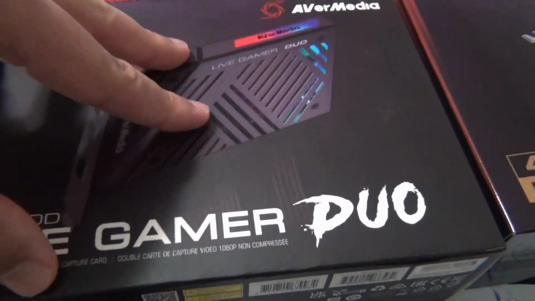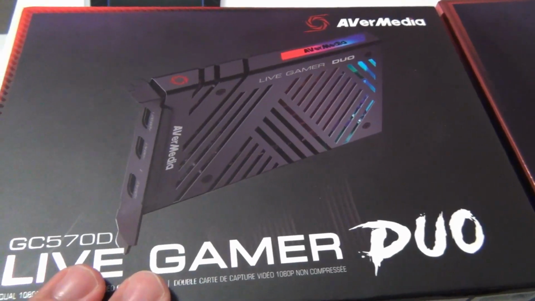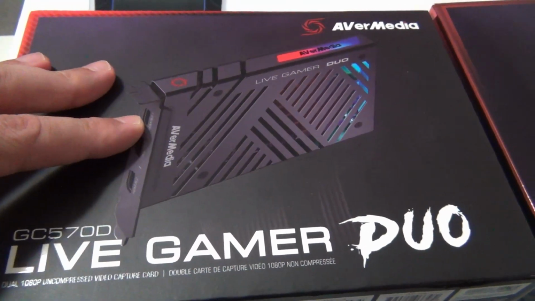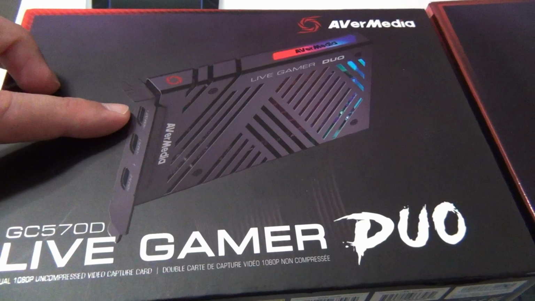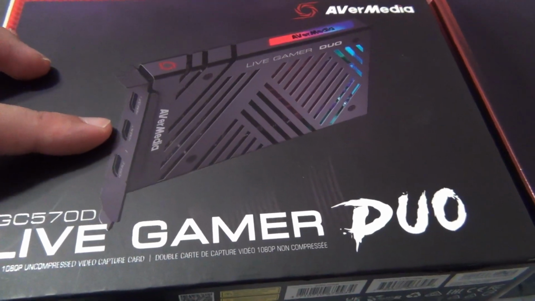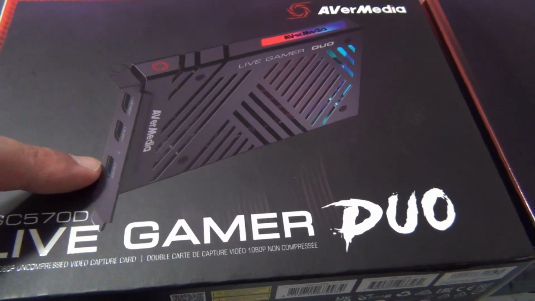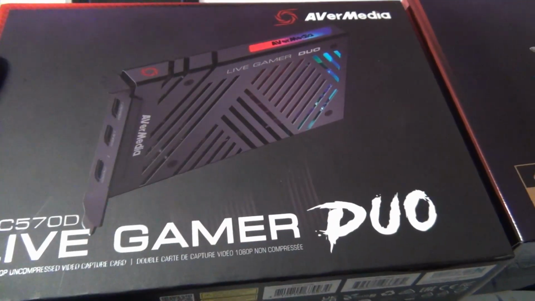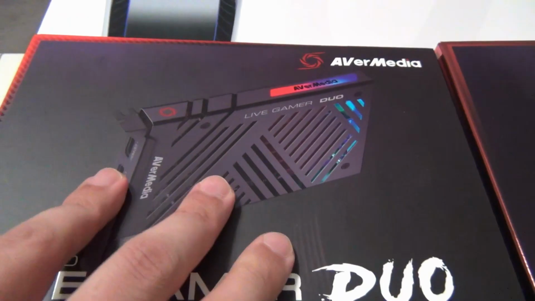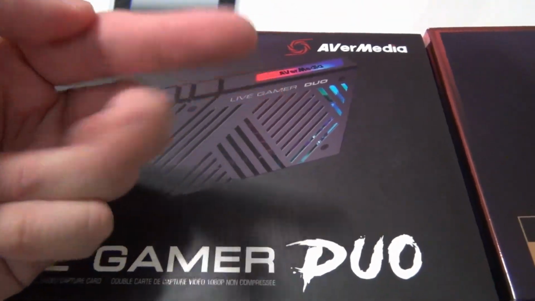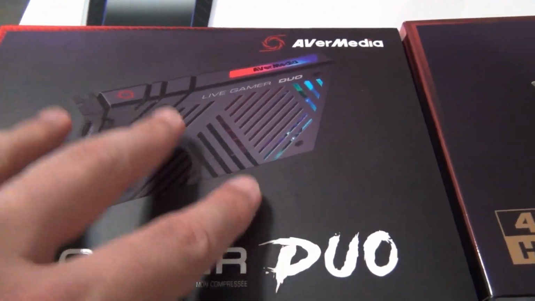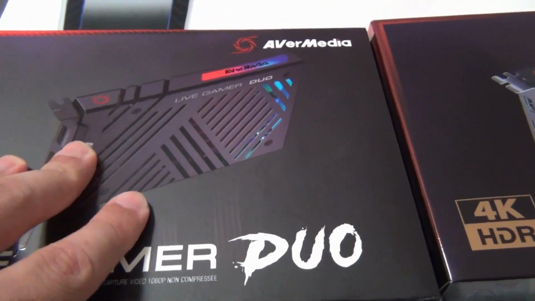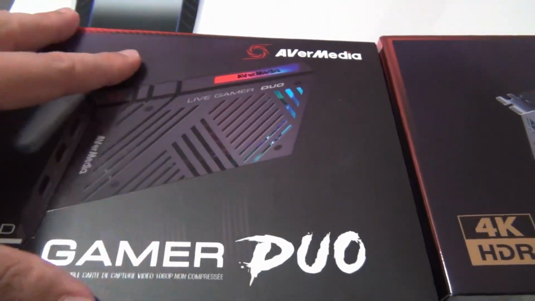So what this is useful for would be if you had a webcam, you could use the webcam as one input and the console as a second input, and then pass the console through to a TV or a monitor, so you would be able to play the game on that other display while capturing both the webcam and the console. Or you could use this for dual console or dual PC setups, hence the name Duo.